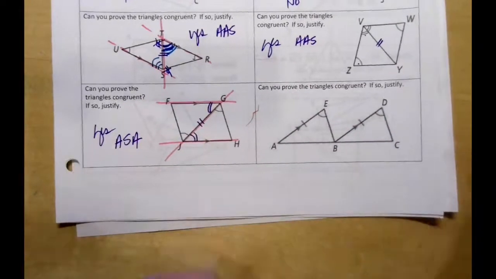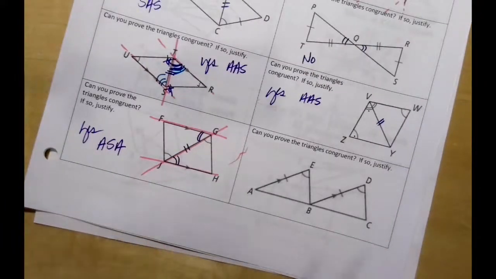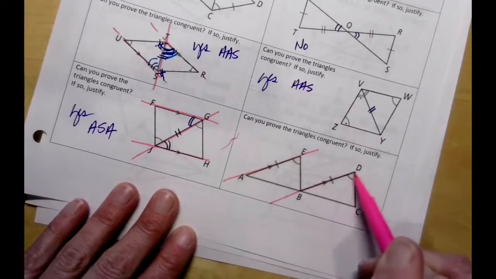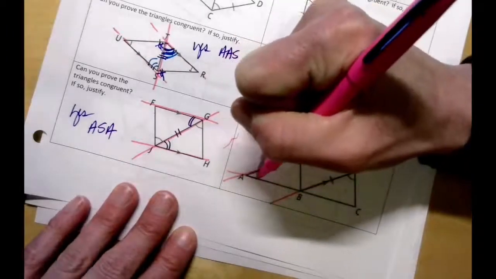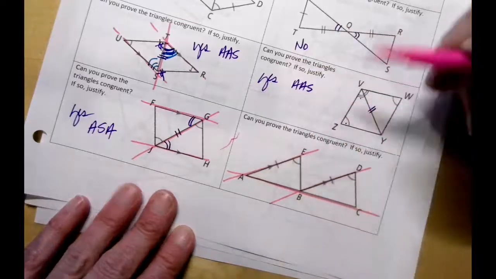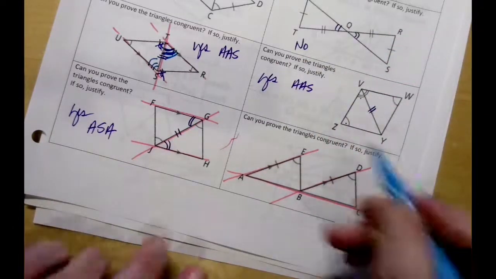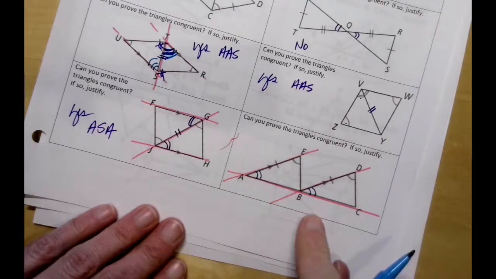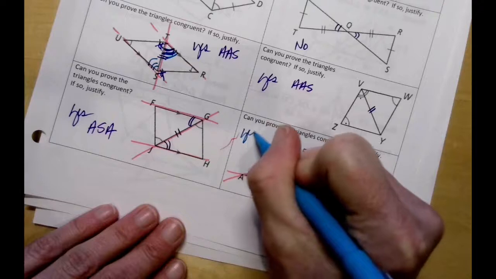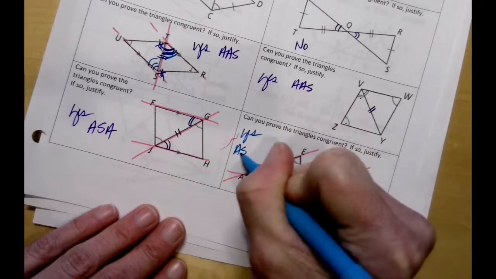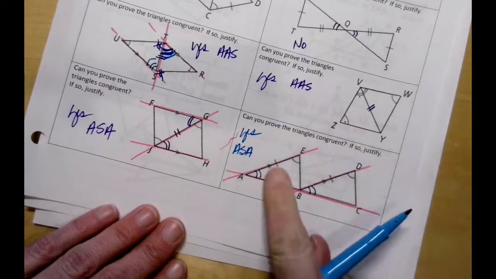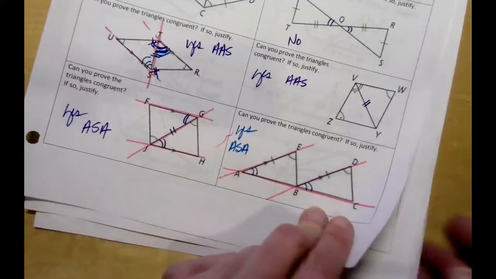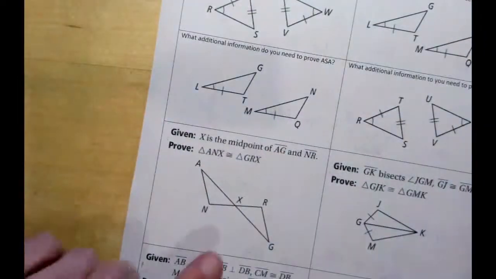All right. This one is kind of fun. I have my parallel lines. Here is my transversal. So what I actually have here are corresponding angles. Those two angles are corresponding. So again, I have yes, and I have angle, side, angle. Okay. Well, let's see how we do with the next page.